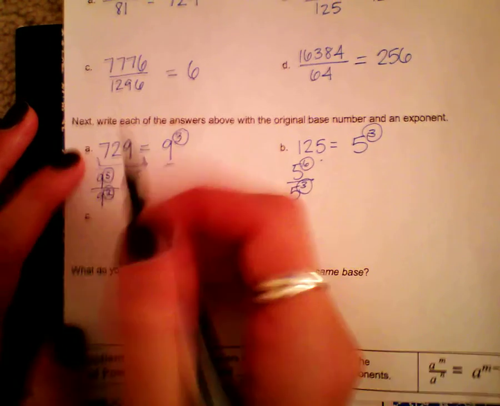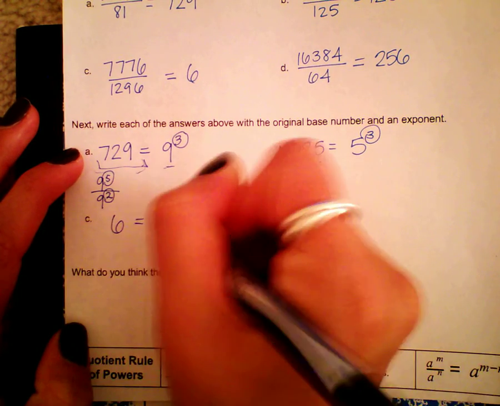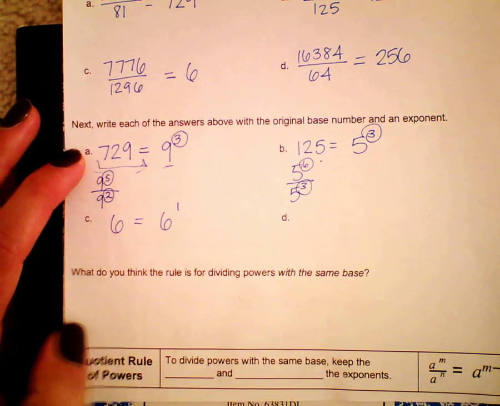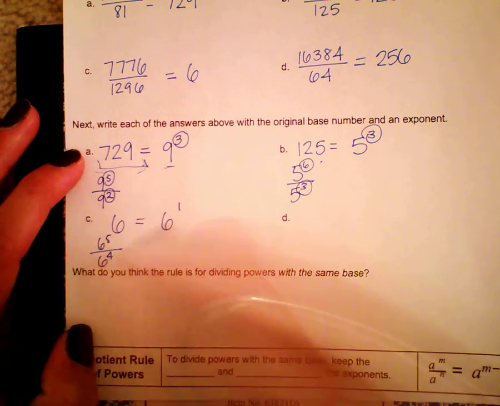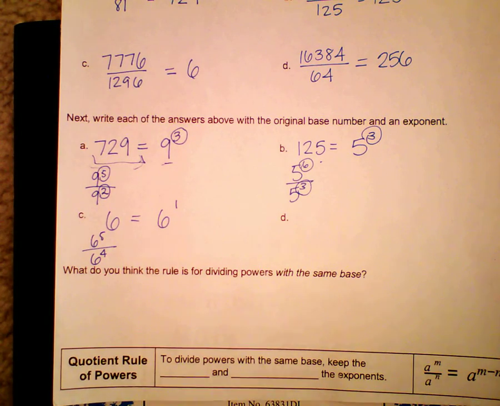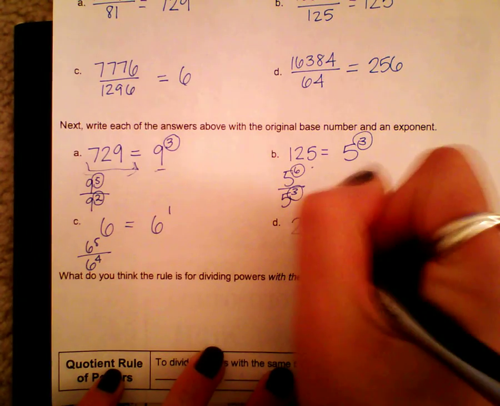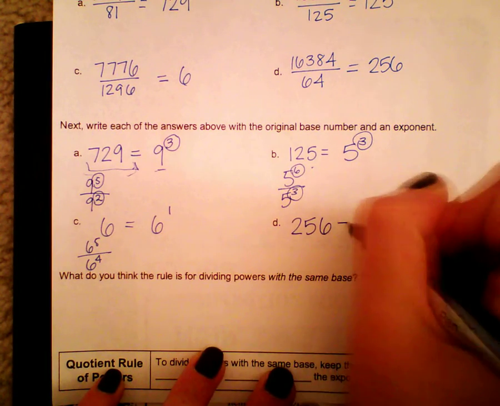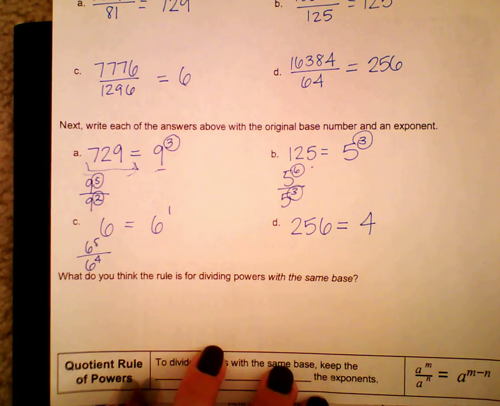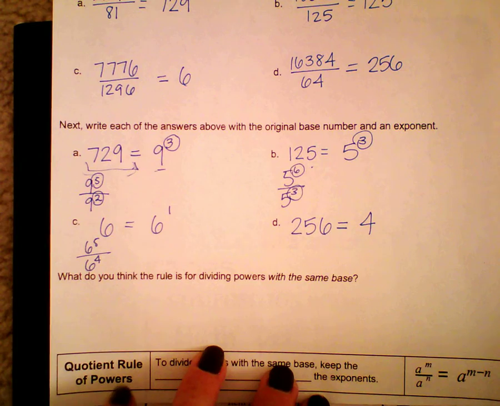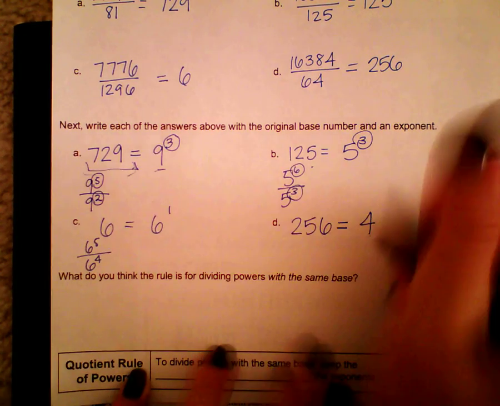Part C, we had the number 6, and I know that that's just 6 to the 1st power. Looking back at the original problem, we had 6 to the 5th power divided by 6 to the 4th power. Again, 5 minus 4 is 1, so hopefully everything is checking out well. And then in part D, we had 256. My original base was 4. If I use my calculator to guess and check, I know that 4 cubed would be 64, so what's 4 to the 4th? Oh, yep, that's it, 4 to the 4th.